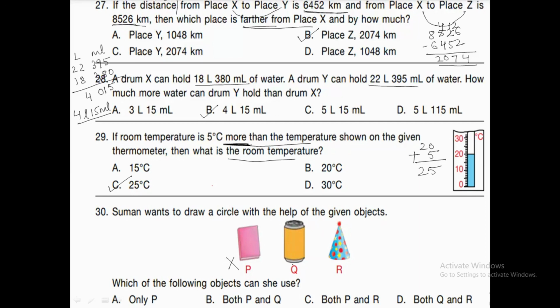Now option Q, we can see that in Q, a circular base is there, and a circular base is over there on the top and the bottom as well. And when we are moving to option R, which is a birthday cap, we know that it has a circular base. So what she can choose to make a circle? She can draw a circle with the help of option Q and with the help of option R as well. So both Q and R should be our correct answer, which is option number D. Understood? Now let's move to the next question.